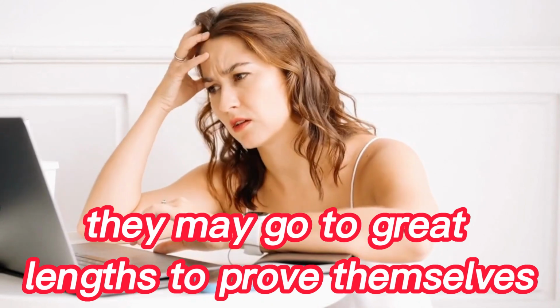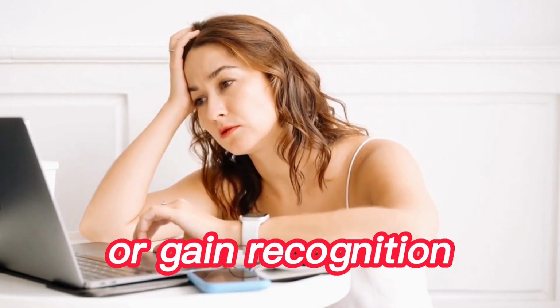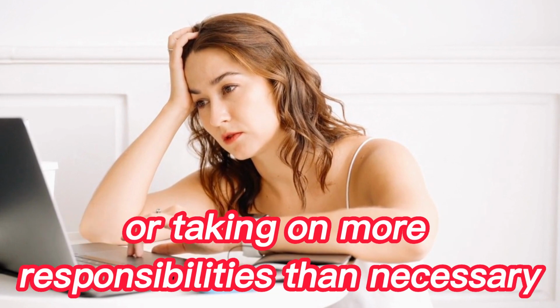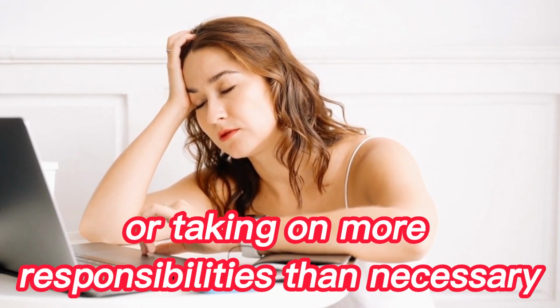4. Overcompensation. Some individuals with an inferiority complex may engage in overcompensating behaviors as a defense mechanism. They may go to great lengths to prove themselves or gain recognition, often working excessively hard or taking on more responsibilities than necessary.